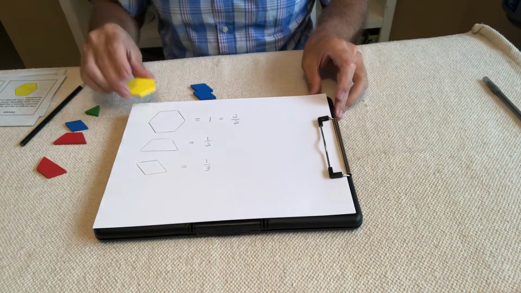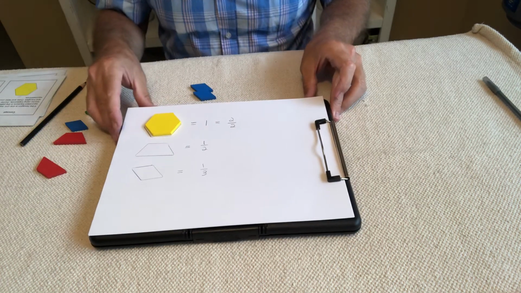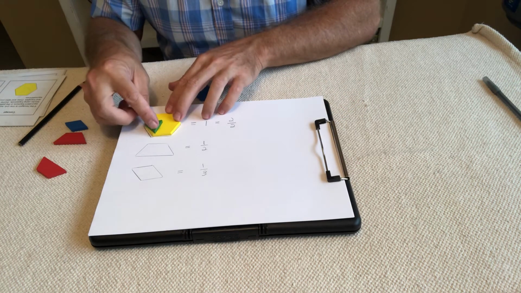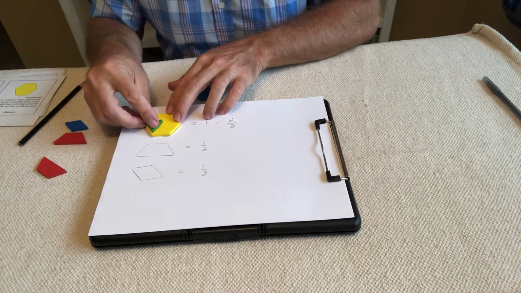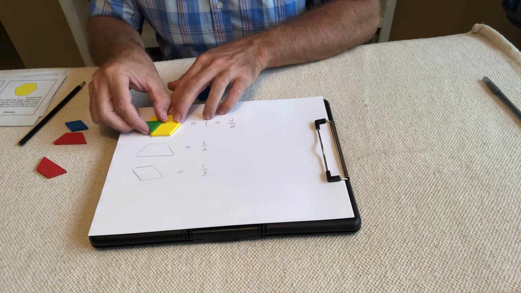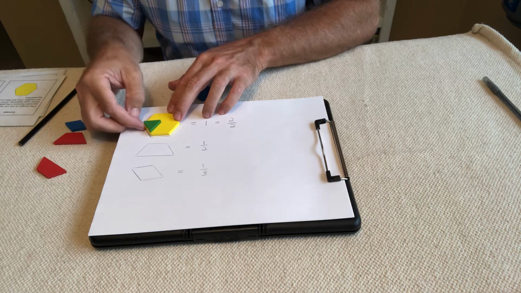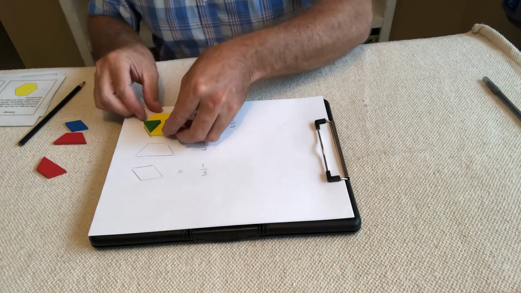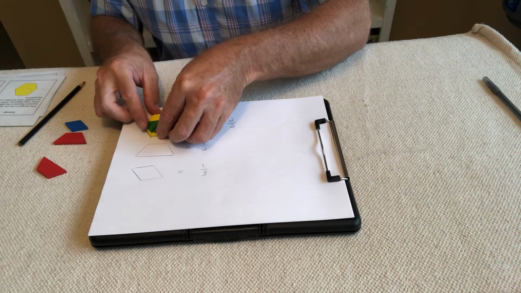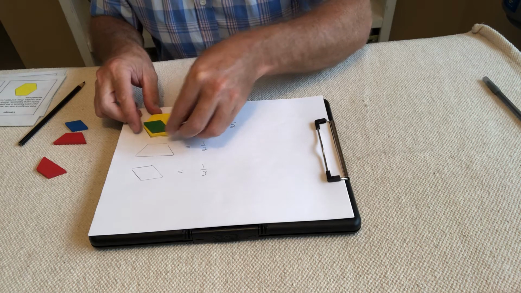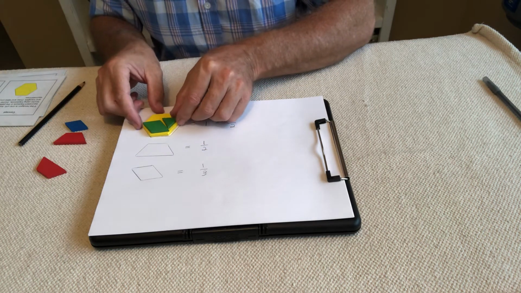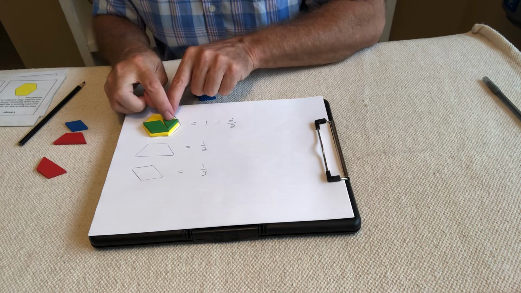Okay. And then the last thing I can do is I can see how these triangles will fit. These little triangles are going to fit on the edges of the hexagon like that. And this one will fit over here. See if I can get how many on there.